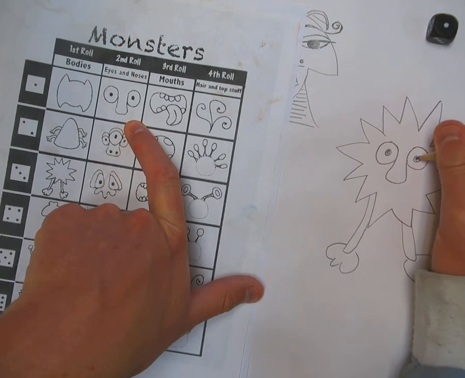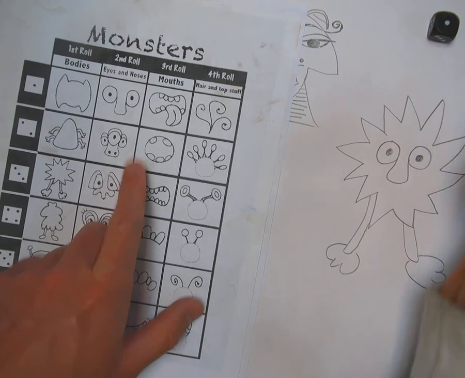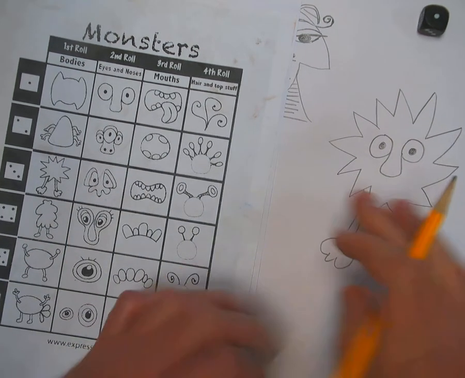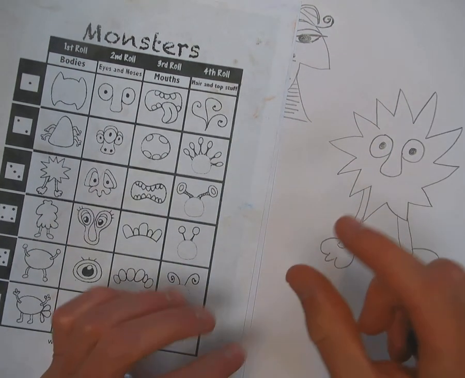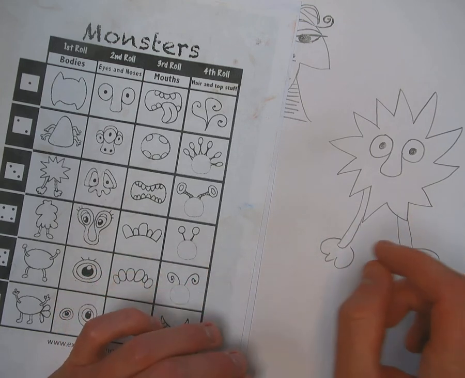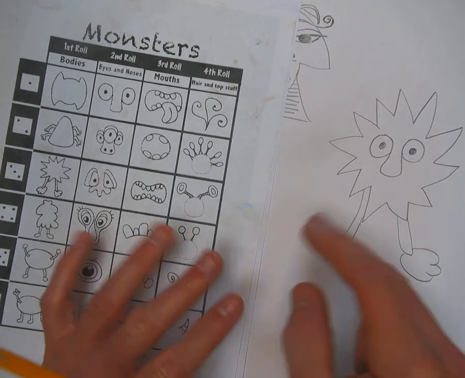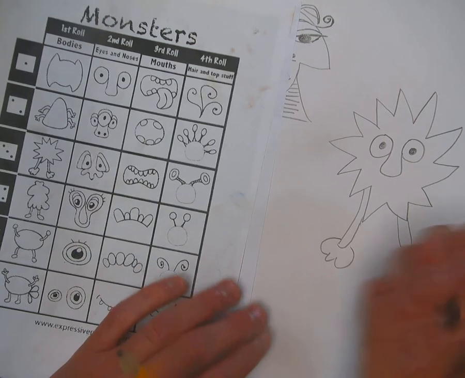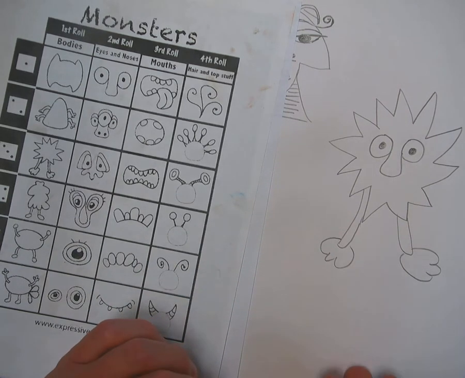Boom. And you know, I love this because you could do it in your sketchbook with a pencil or any art material, but you could also use modeling clay or Play-Doh and do Roll-A-Monster or Roll-A-Picasso and sculpt it instead of draw it. So that could be fun as well.